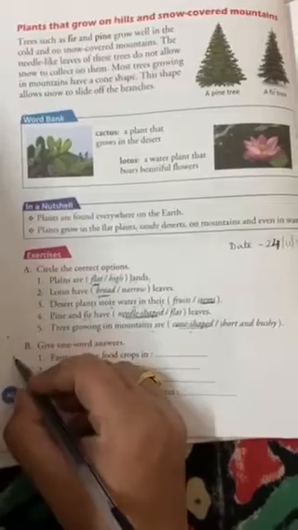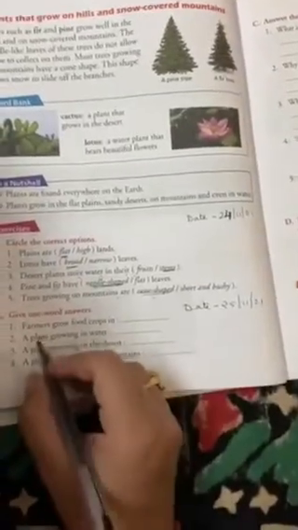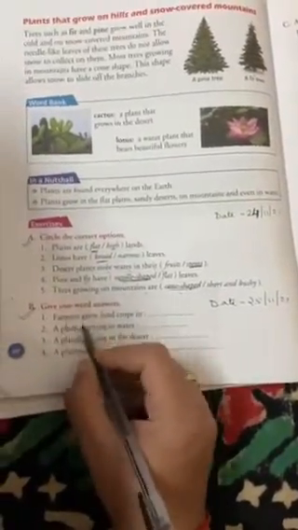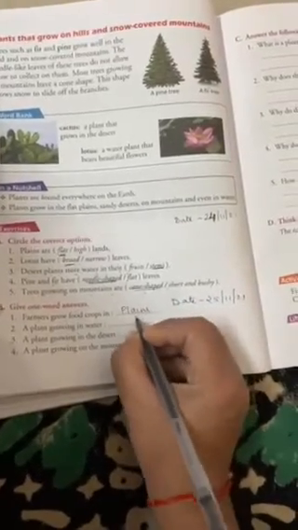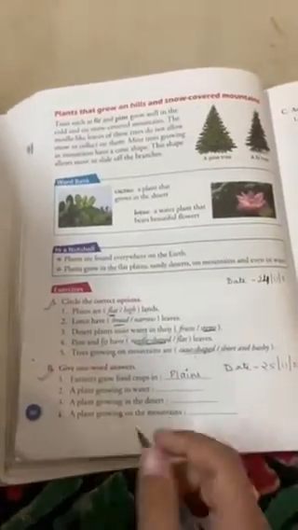Okay. Now we are proceeding to the next exercise, that is exercise B. Put the date over here, 25th. Give answer in one word. Farmers grow food crops in. Where do farmers grow crops? They grow crops in the plains, because they are flatlands and very useful for farmers to grow crops.